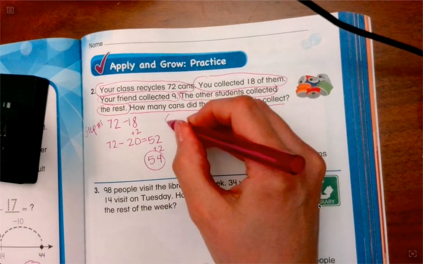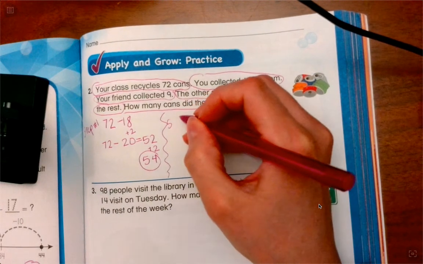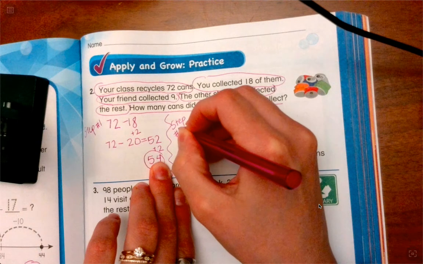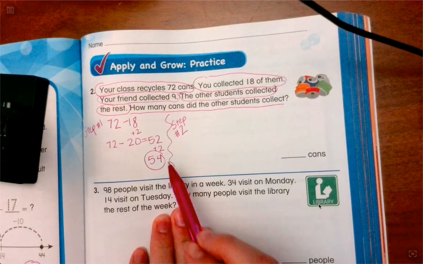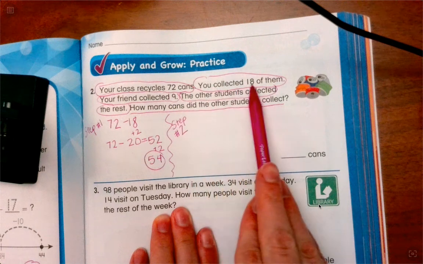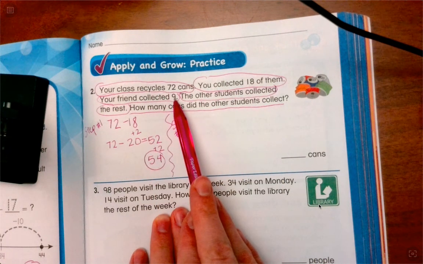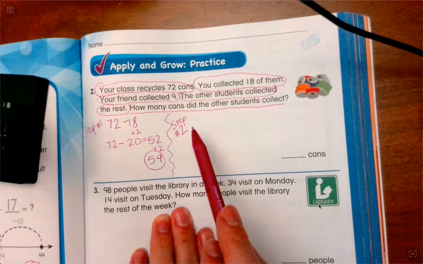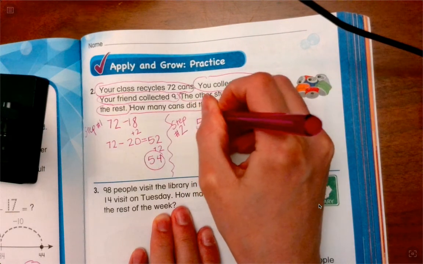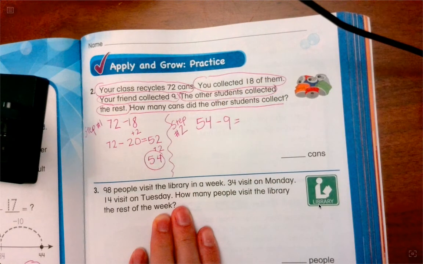I'm going to kind of give myself some more room. All right, this is step number 2. So I have this 54, don't forget. Let's keep on reading. So I've got my 72, my 18. Your friend collected 9. Okay, so I need to get that 9 out as well. So I take my 54, and subtract my 9. Let's do compensation.